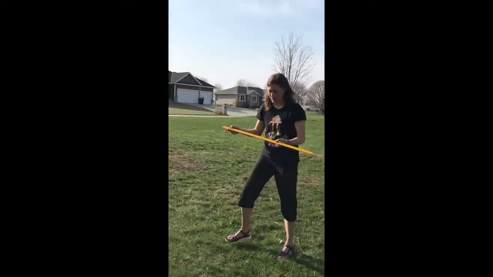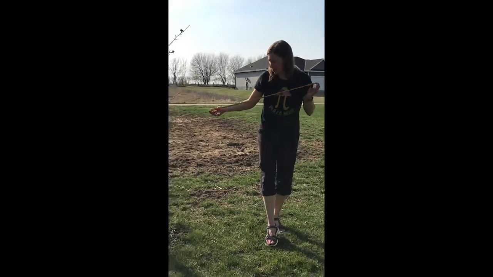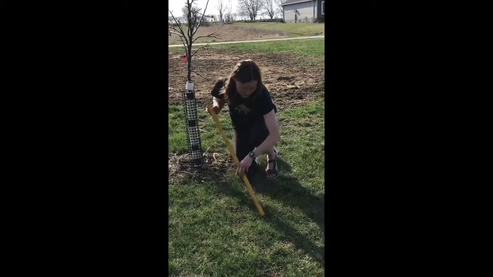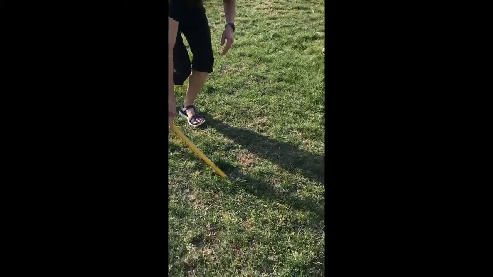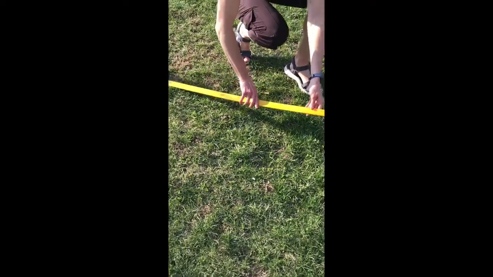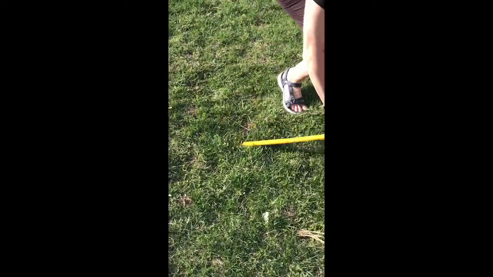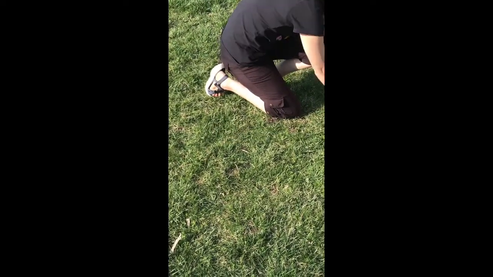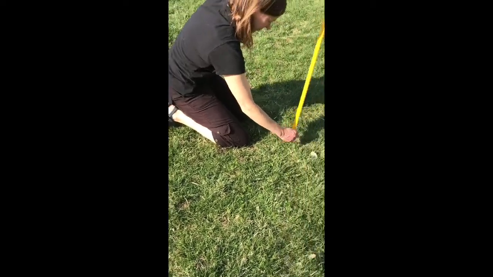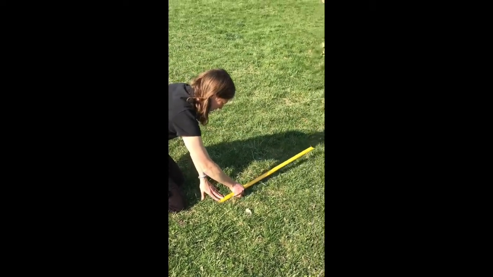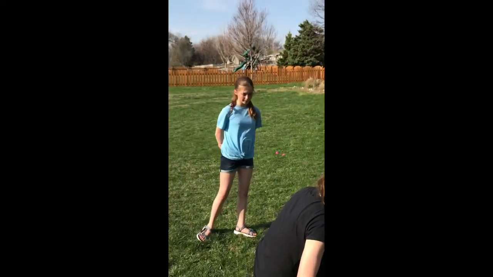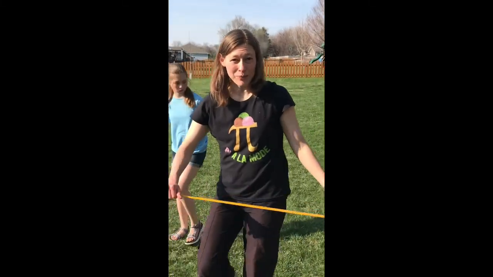is we're going to measure the length of the tree's shadow. So here we go. 6 feet, 9 feet, 12 feet, 15 feet, all right, so we're at 16 feet and 1 inch. That is the length of the tree's shadow. Okay, so now we're gonna do some math to figure this out.